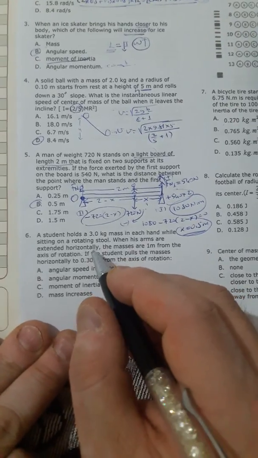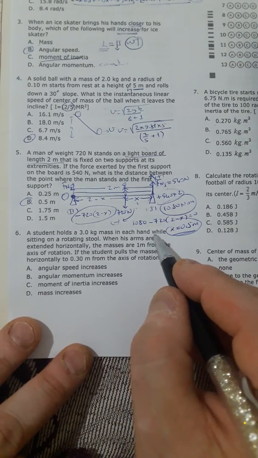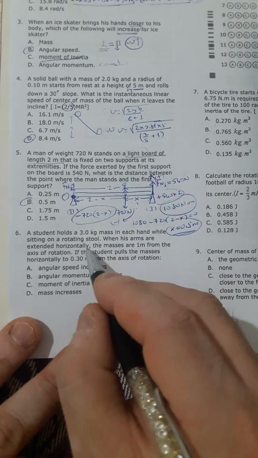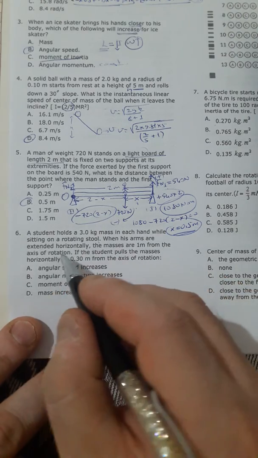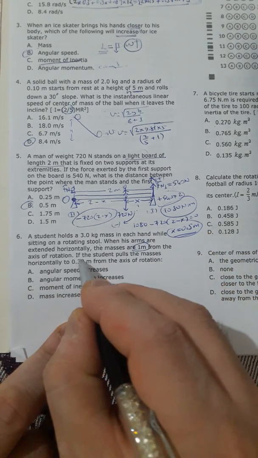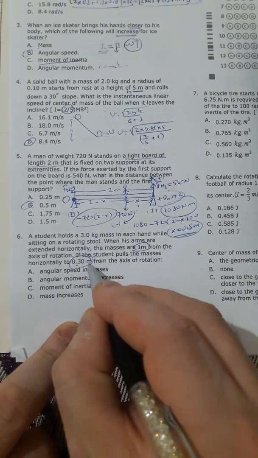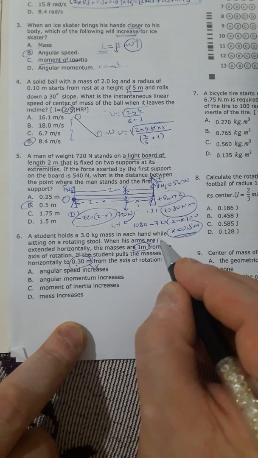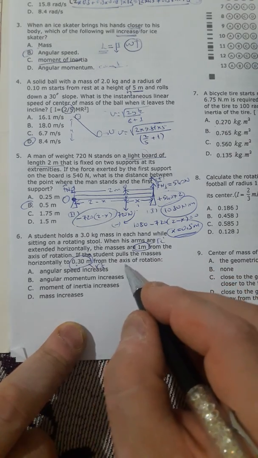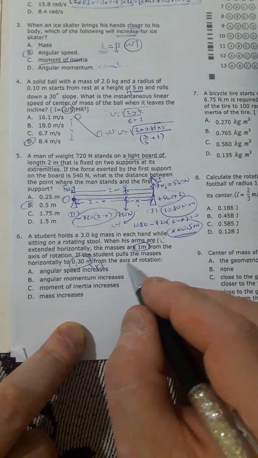Question number 6 is about a student who holds a 3 kilogram mass at each end while sitting on a rotating stool. When his arms are extended horizontally, the masses are 1 meter from the axis of rotation. Then the student pulls the masses horizontally to 0.3 meter, so the radius gets smaller. Initial is 1 meter, final is 0.3 meter, which means the distribution of mass gets closer to the axis of rotation. If the distribution of mass gets closer to the axis of rotation, the moment of inertia must decrease.